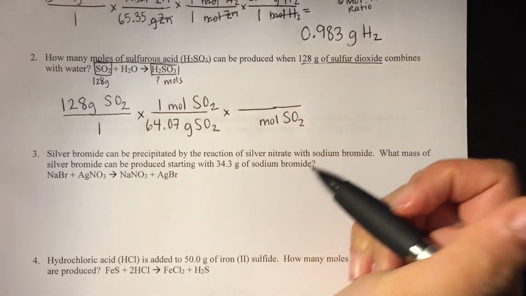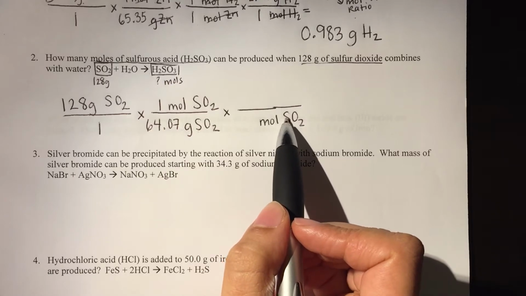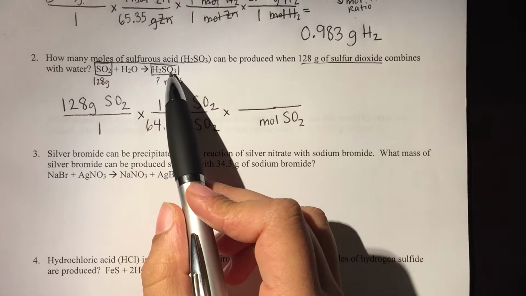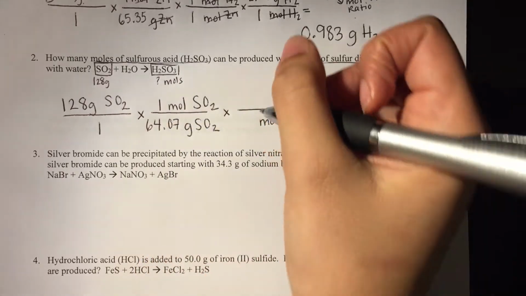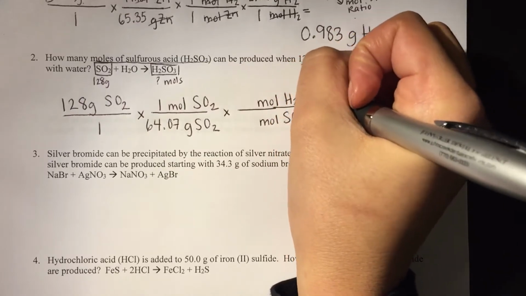This is where I get to use my mole ratio, because remember, what we want our solution is in sulfurous acid. So here's where I make that connection by using a mole ratio.